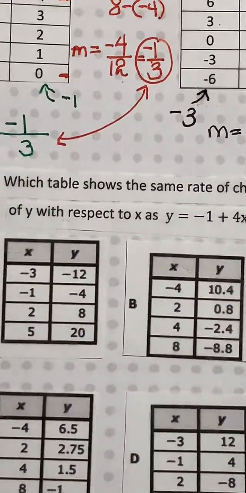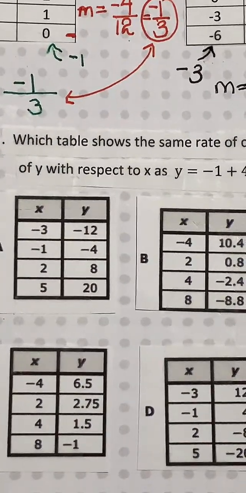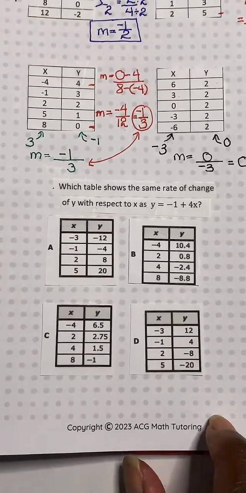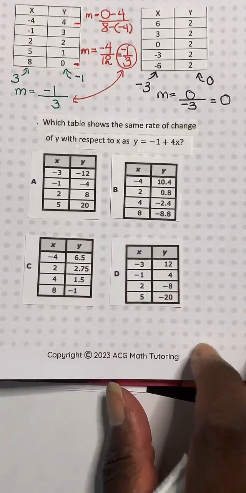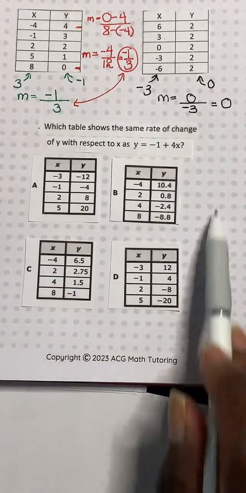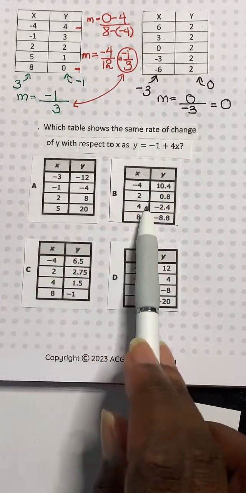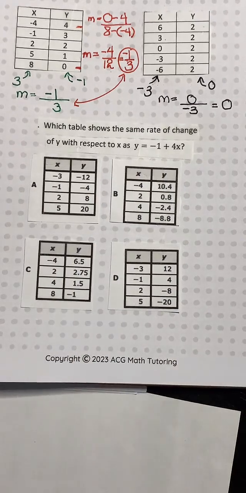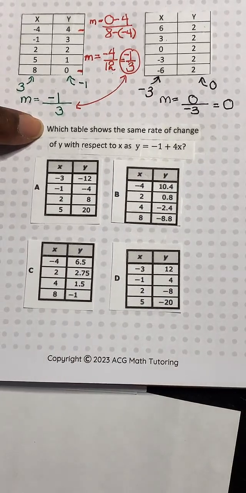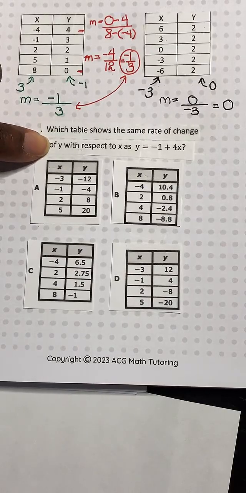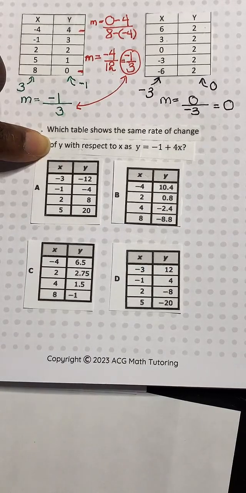Let me unzoom so you can see all of this. This is all based on one problem, and you're going to pick either A, B, C, or D. It says, which table shows the same rate of change of y with respect to x as y equals negative 1 plus 4x?